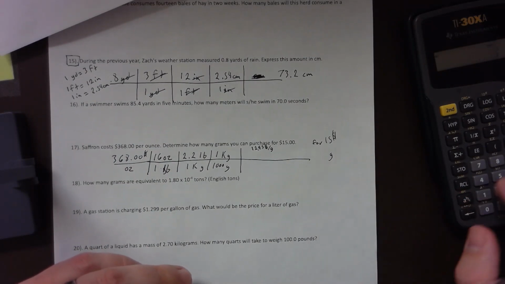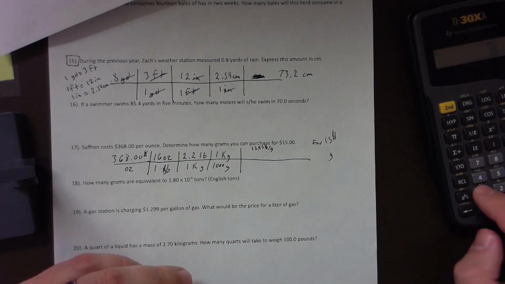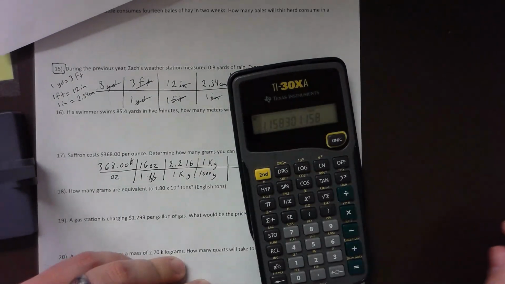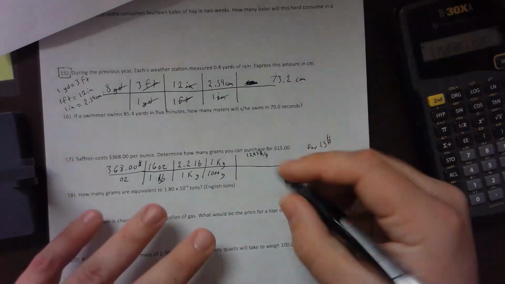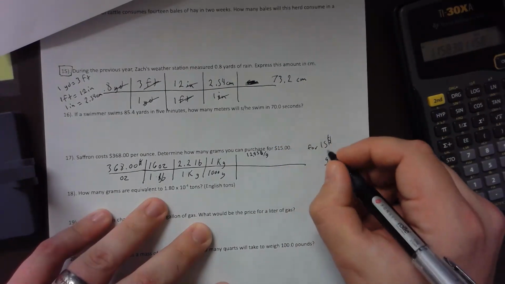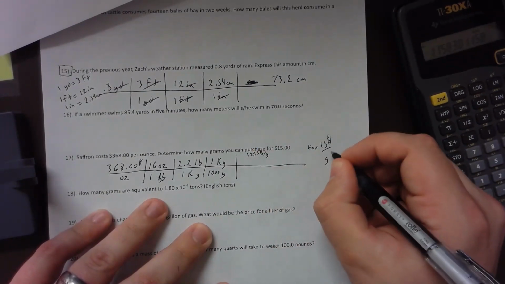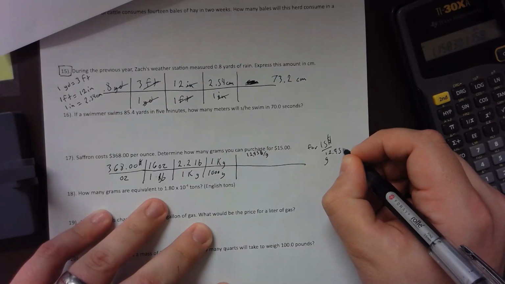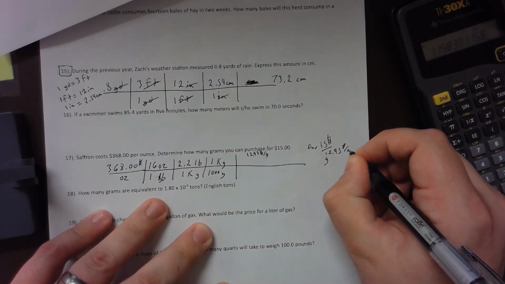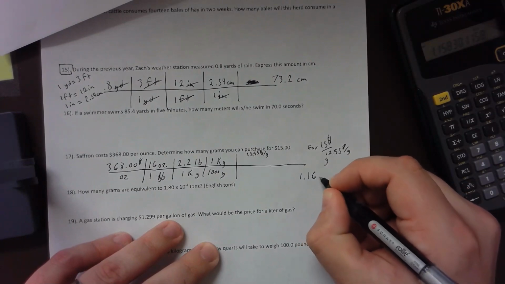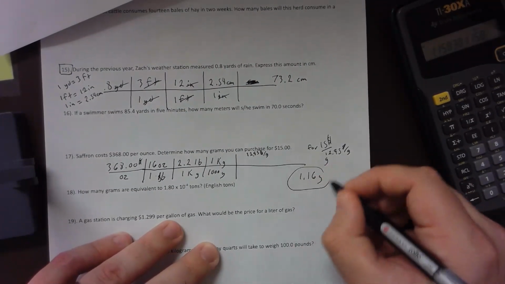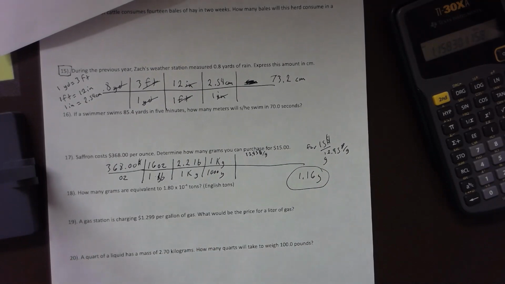So we take our 15 divided by 12.95, and we get our answer of 1.16. So we're going to take this divided by that per gram, and we get an answer of 1.16 grams is our total. You see how we went there? And that's how we ended.